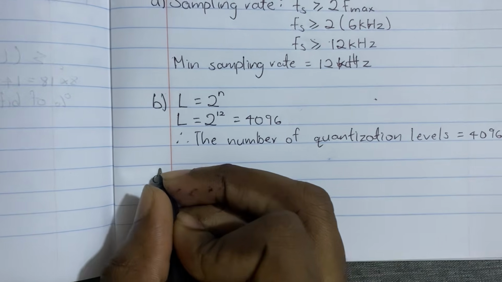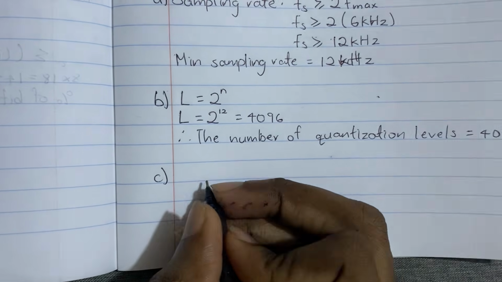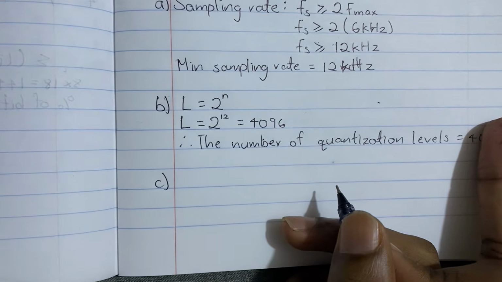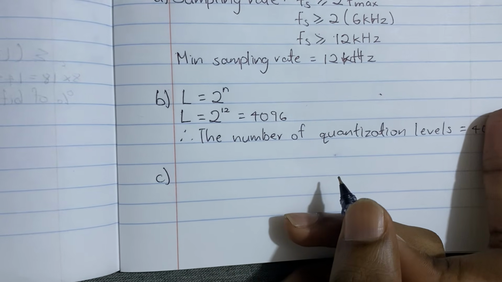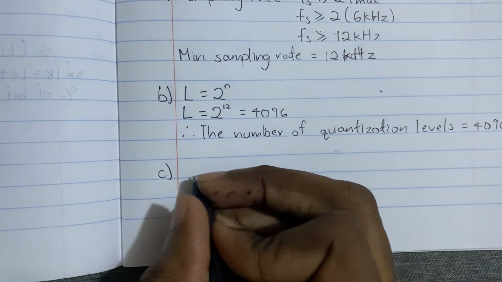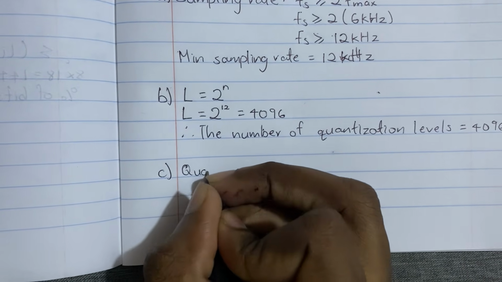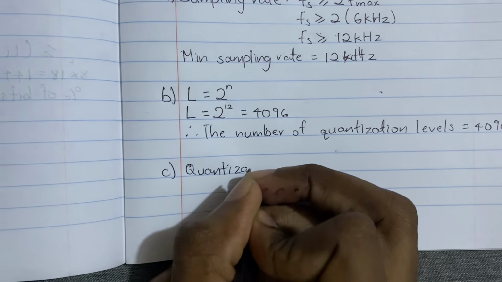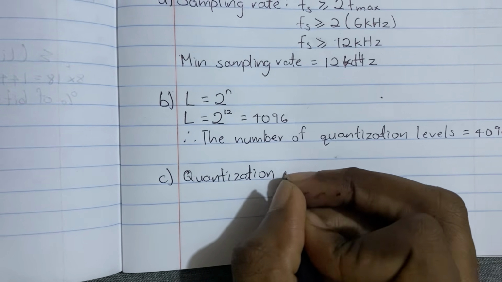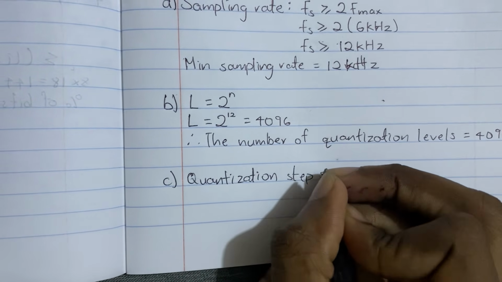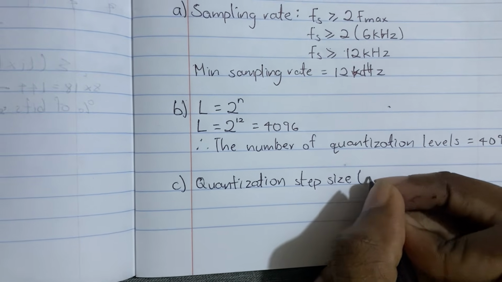Let's calculate the quantization step size, usually denoted by delta.